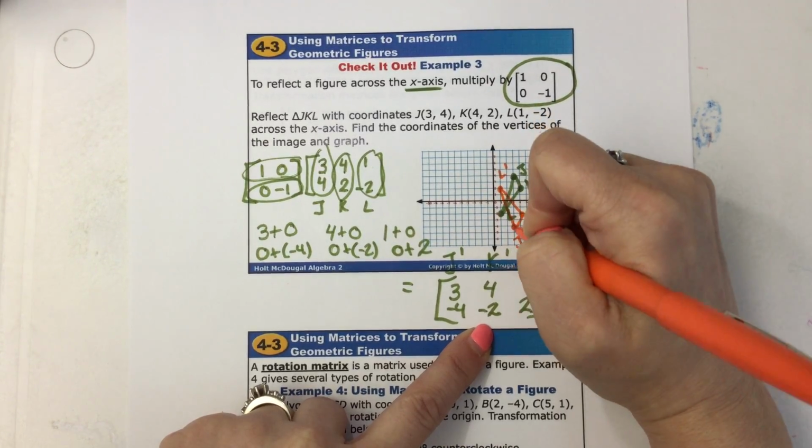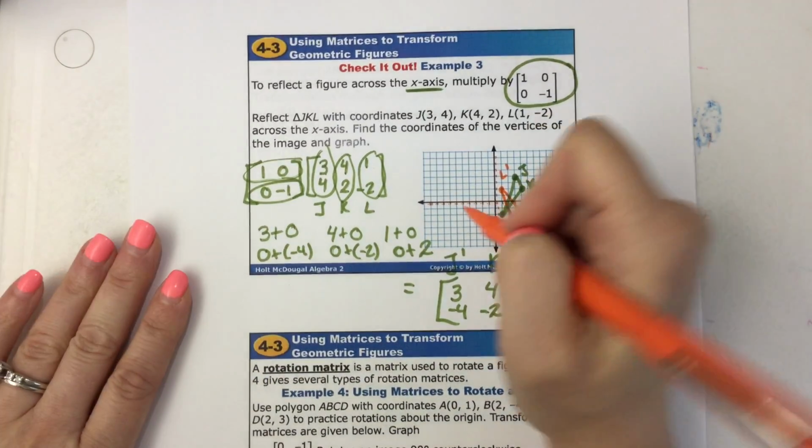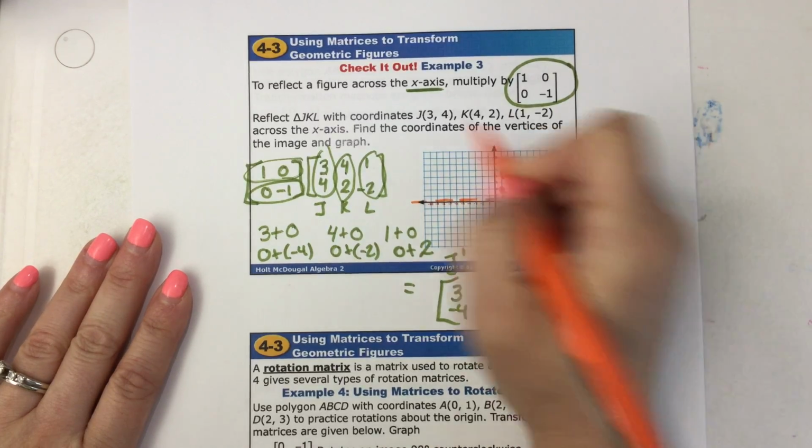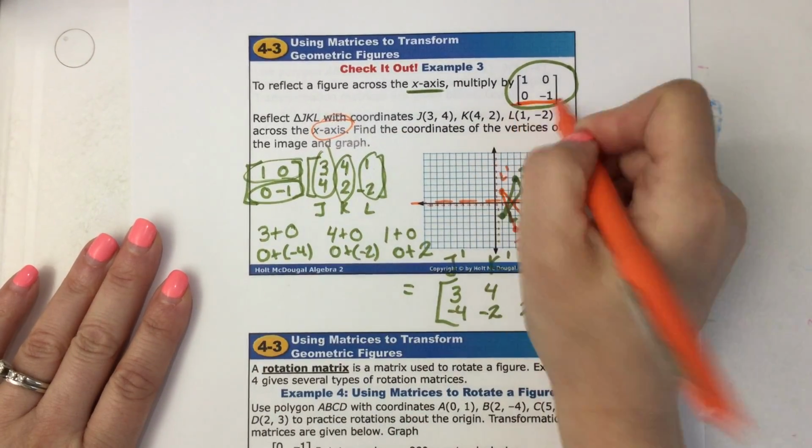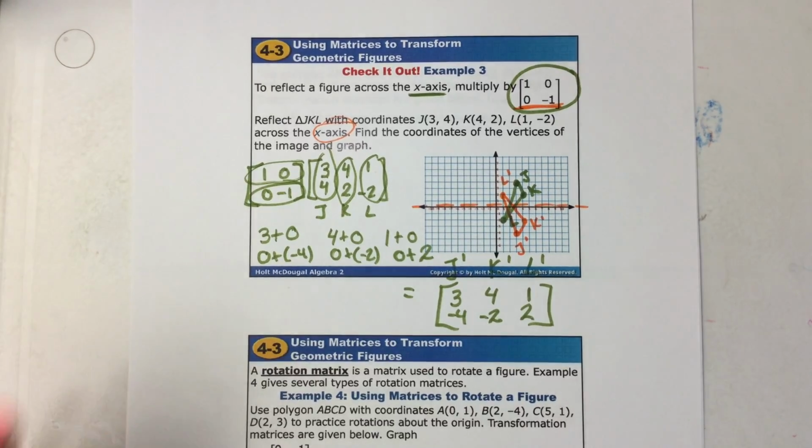So J, K, and L, same shape, same size, but it became a mirror image over the x-axis because we multiplied by that matrix. So those are the two different ways that we will do reflections in this section.